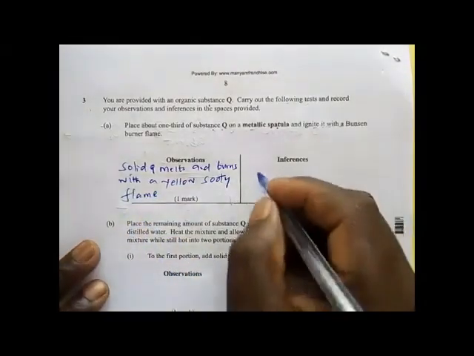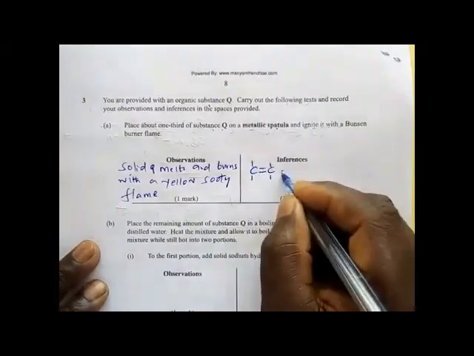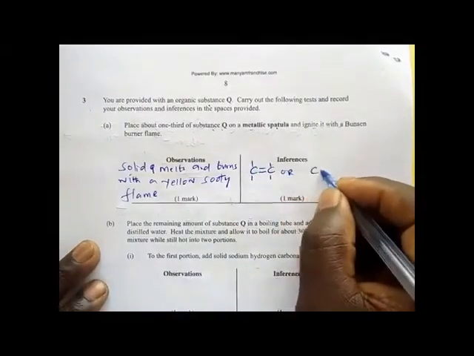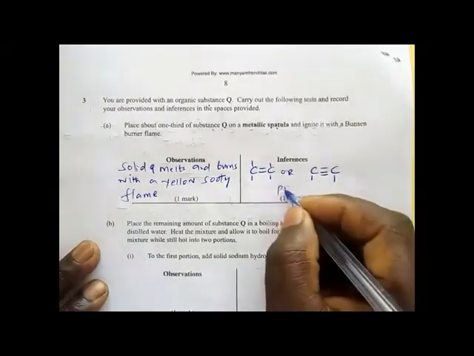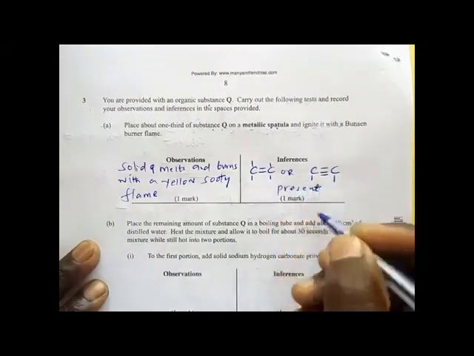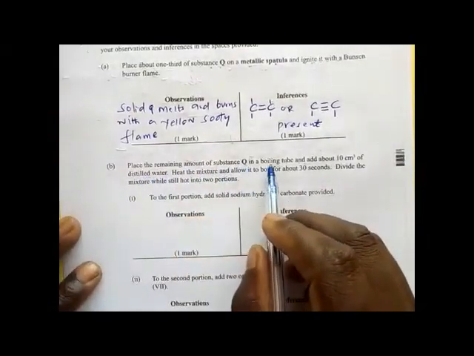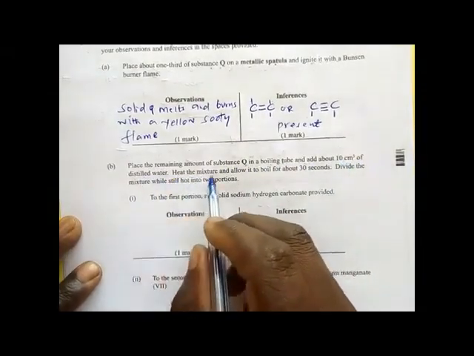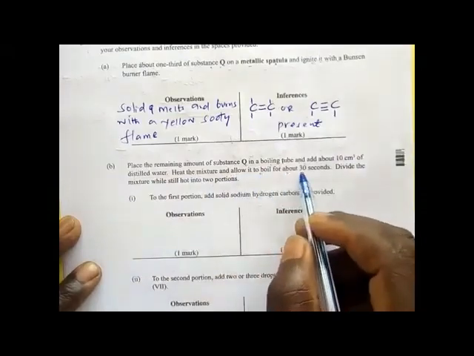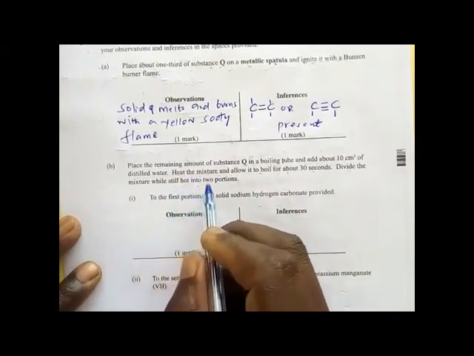If that happens, then you should know it is a double bond or the triple bond that is present. Place the remaining amount of substance Q in a boiling tube. Add distilled water. Heat the mixture and allow it to cool for about 30 seconds. Divide the mixture while still hot into 2 portions.